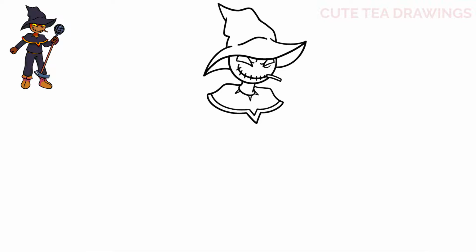Let's draw the rest of the shirt next. Draw the sides down, and then a curve across the bottom.